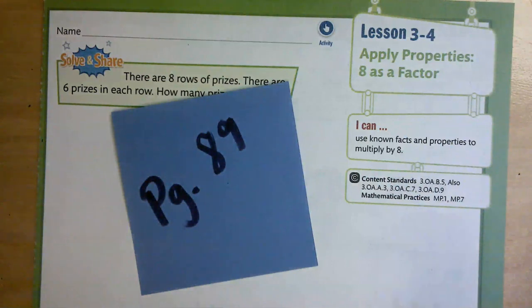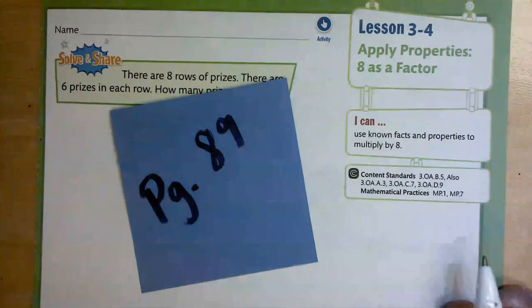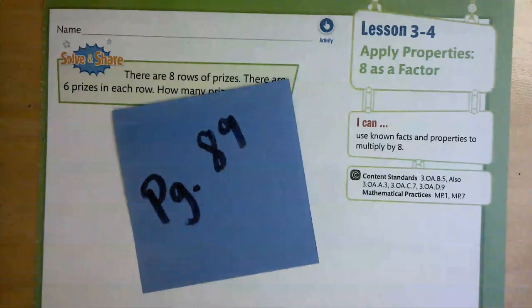And 8 can be another one of those tricky numbers for us. We're going to take a look at it, practice quite a bit with our 8, and see what are some strategies, what are some ways that we can solve those multiplication facts without just memorizing all of them. How can we get through some of those? So we're going to go ahead and turn over to page 90 right now to take a look at what strategies we're going to be using today.